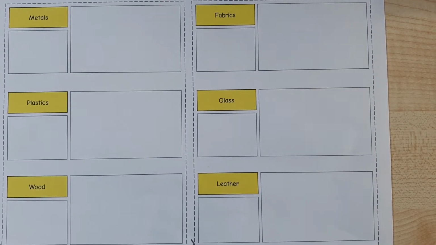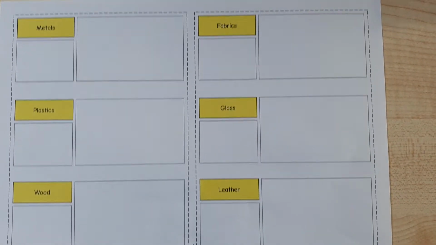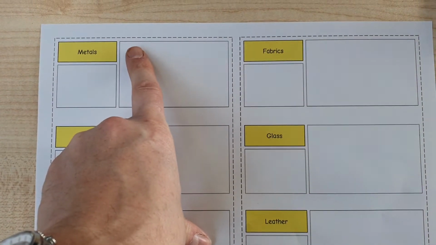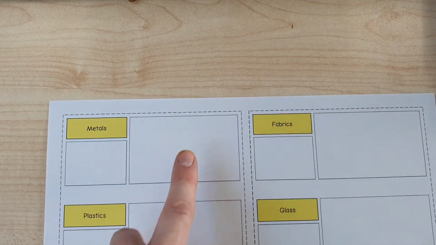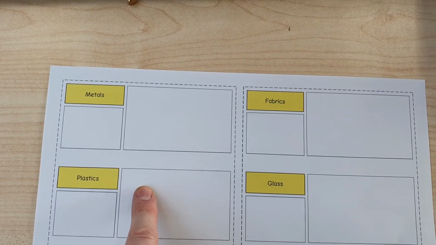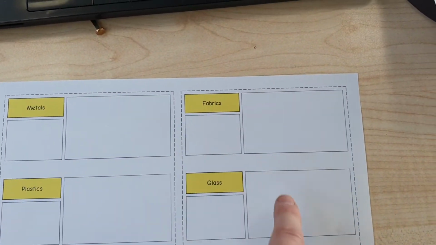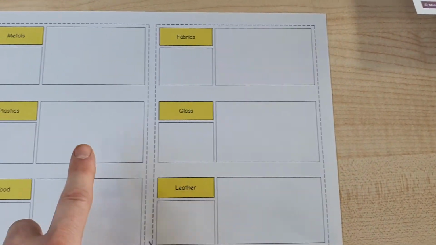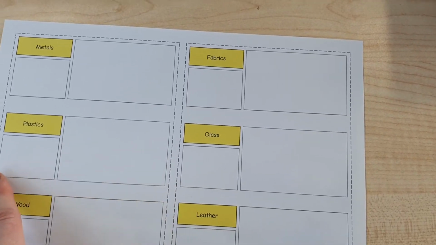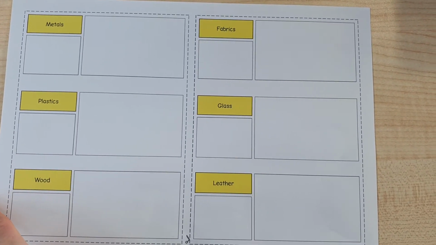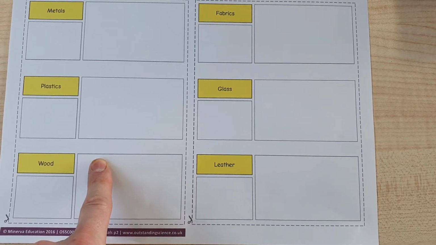And then for the next activity, I want you to choose 3 materials, and I want you to say what these materials have been made into. So plastic, what is plastic used for? Give examples. What is metal used for? What is glass used for? And then I want you to explain why it is used for those purposes, using the properties that we've already discussed. So wood, what is wood used for?